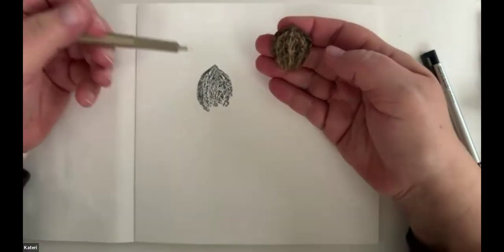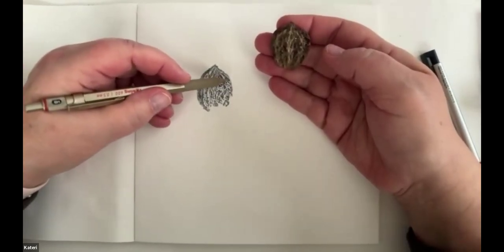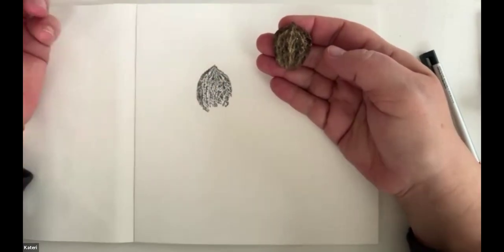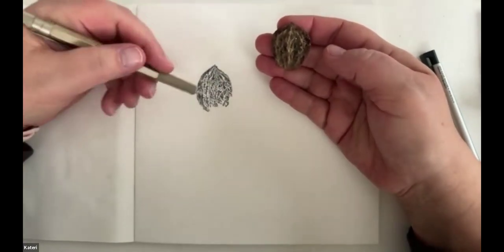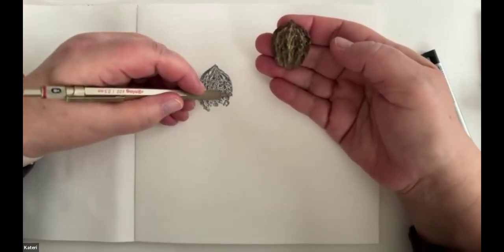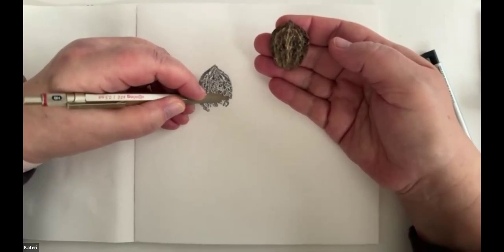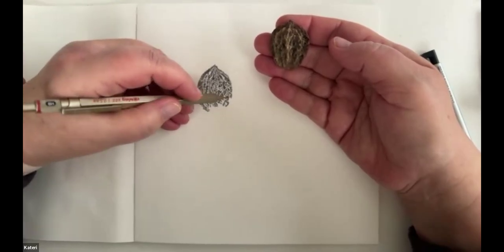I can go back and do that at the end, just go over and see if I missed any areas where I need to do the value. So it's kind of both. But really, as you're going along, you should be marking the areas that are dark and light.